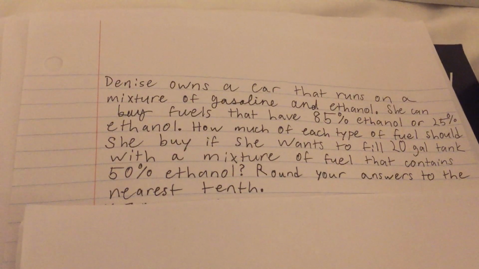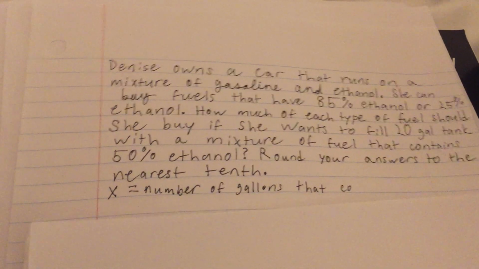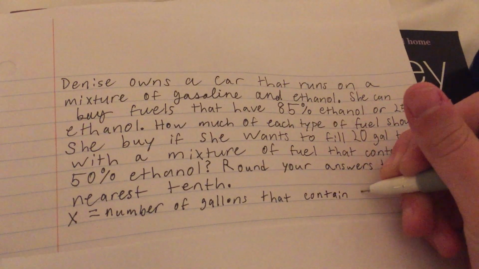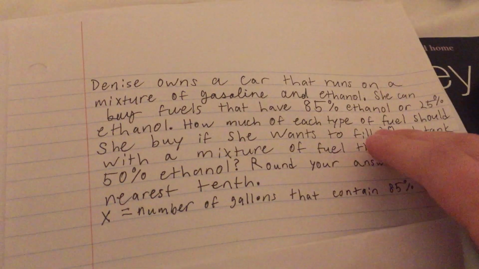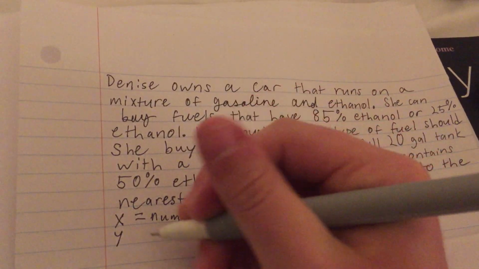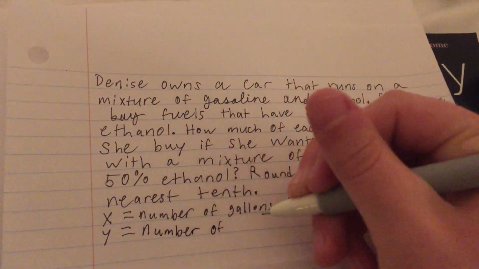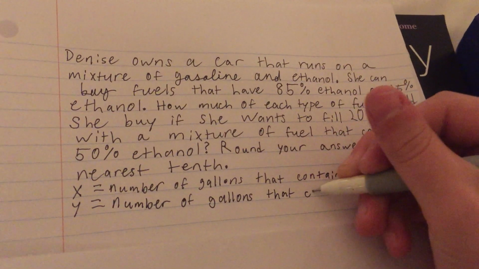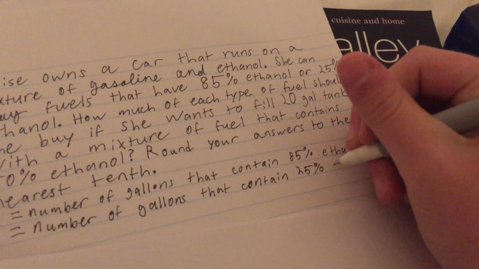So the first thing you're going to want to do is to set up your variables. Your first variable is going to be x, and x is going to equal the number of gallons that contain 85% ethanol. And your second variable is going to be y. And y is going to equal the number of gallons that contain 25% ethanol.